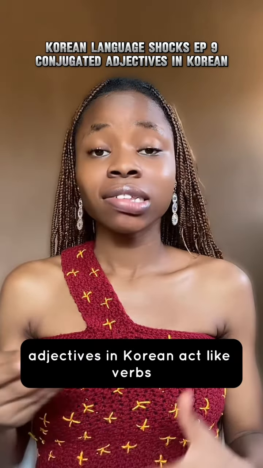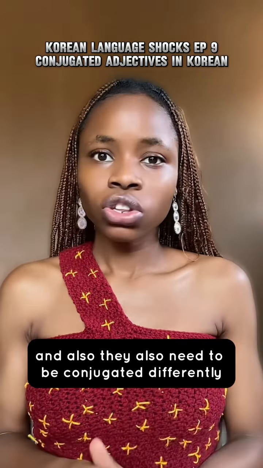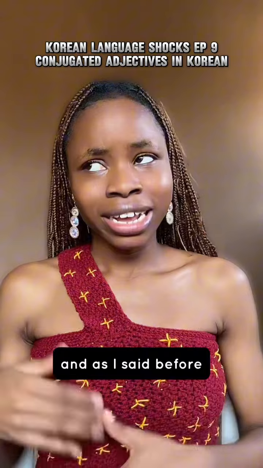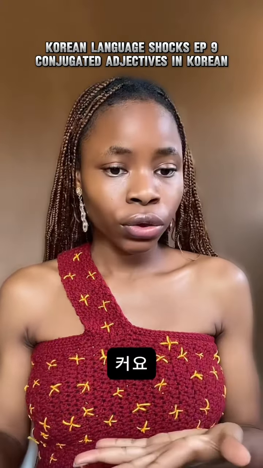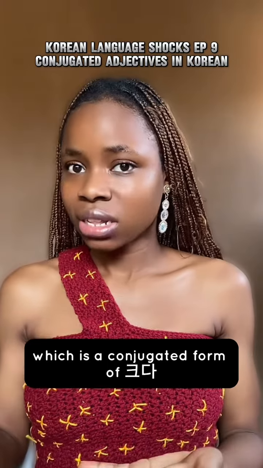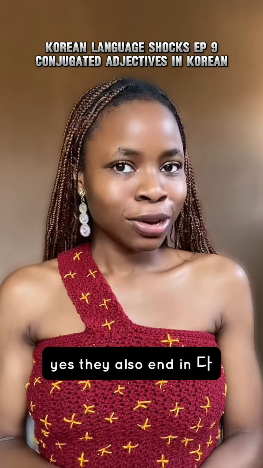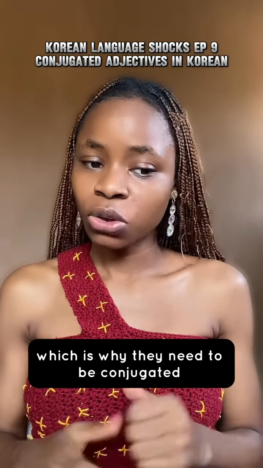Adjectives in Korean act like verbs. Yes, you can use them in place of verbs, and they also need to be conjugated differently depending on tense and politeness. And as I said before, they can replace verbs when conjugated, as in koyo, which is the conjugated form of kuda, which means to be big. So yepoyo for yepuda, and yes, they also end in da, which is the basic form for verbs too, which is why they need to be conjugated.